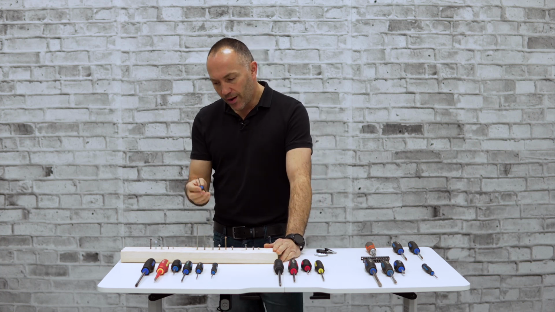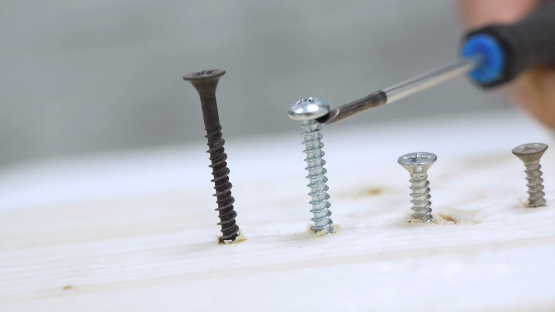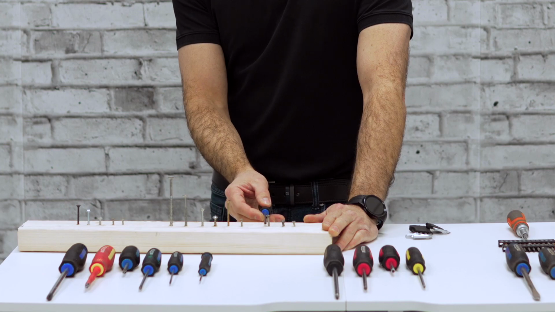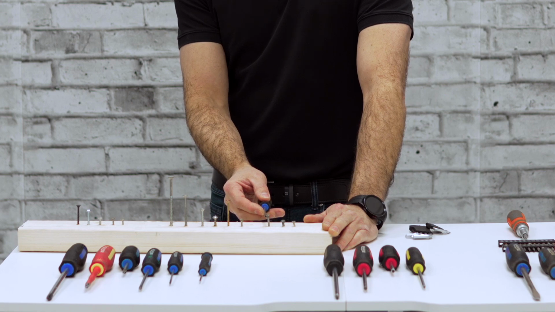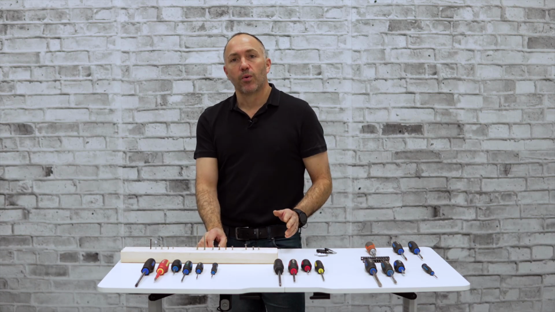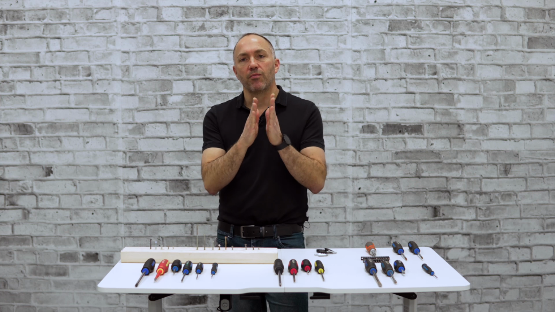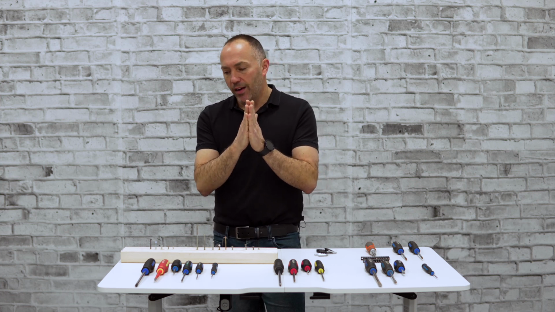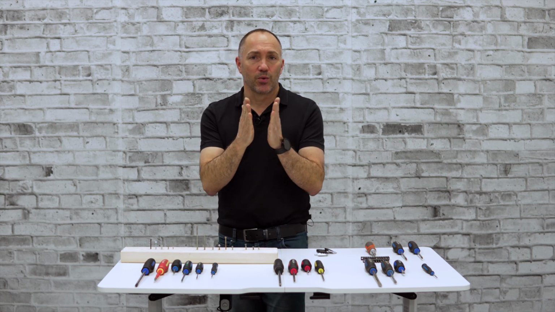So we have a couple of examples, this one on a Phillips where the thread goes all the way to the top, a couple here on flat where the thread goes all the way to the top as well. They're designed for applications where you have thin pieces of material that need to be threaded together. So you can also use a shorter screw for that action.